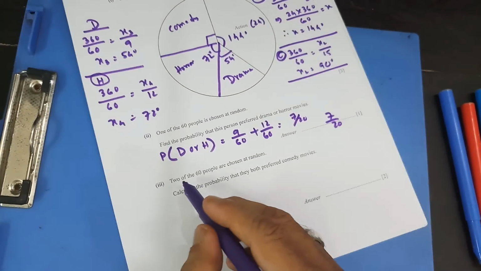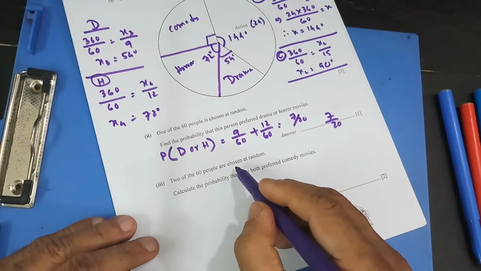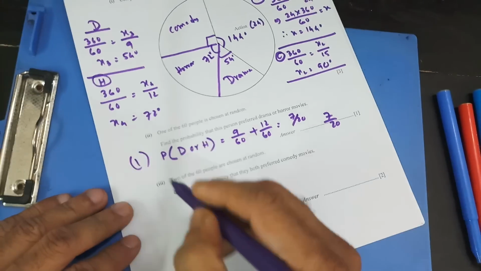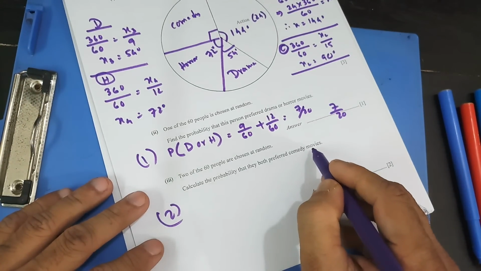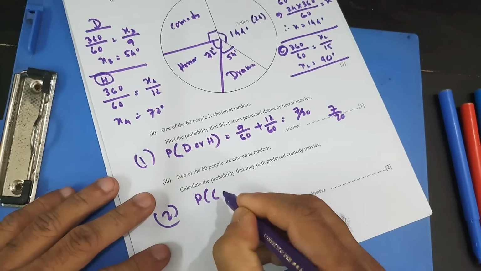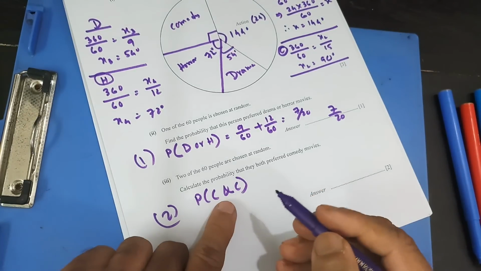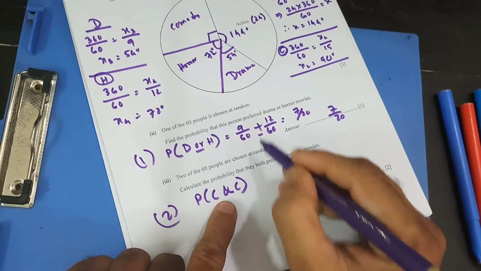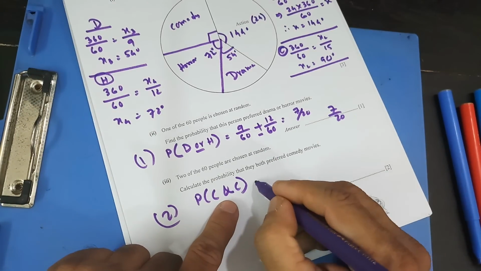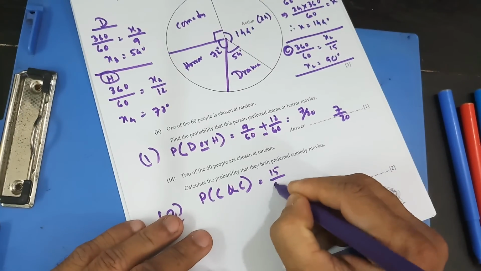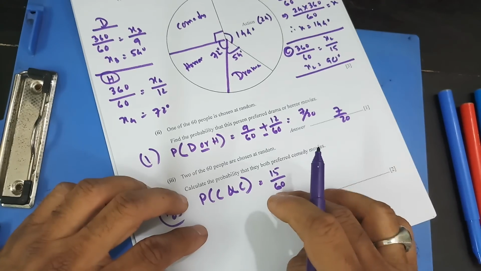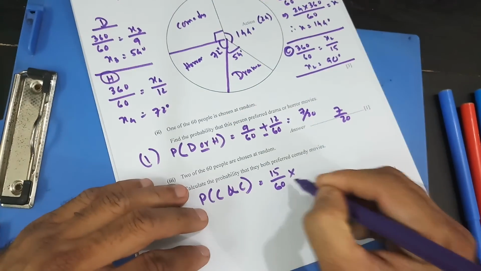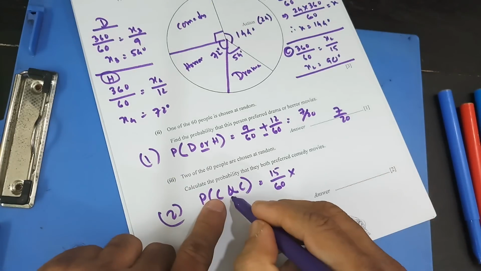Now it says 2 of the 60 people are chosen at random. The previous one was only 1 person, now it's 2 people. Calculate the probability that they both preferred comedy movies. So probability of comedy and comedy. When it's 'or', we add; when it's 'and', we multiply. Comedy is liked by 15 people, so 15 divided by 60. Let's say we got the person who likes comedy, and the probability is that. Now to get the second person, we multiply, for this 'and'.